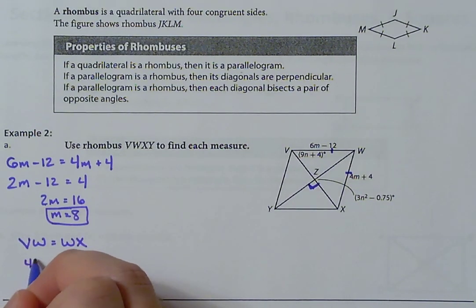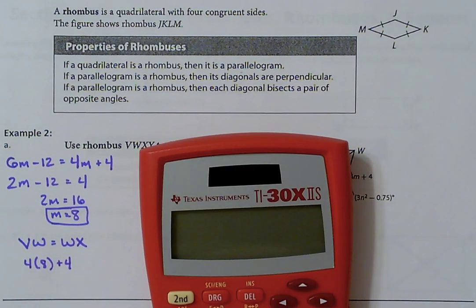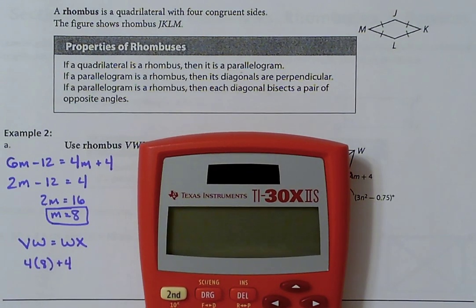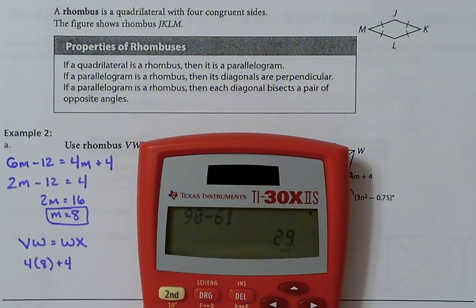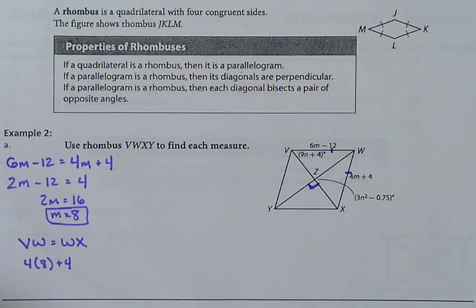So if we do 4 times 8 plus 4, we end up with 36.